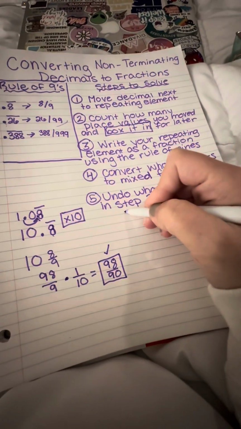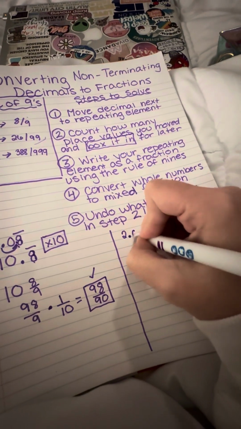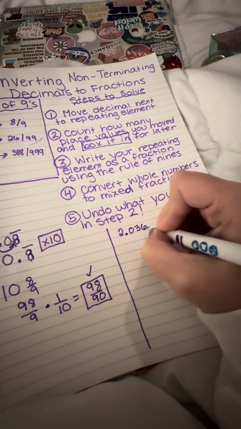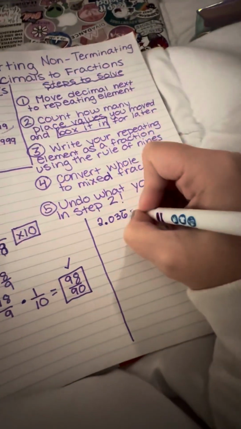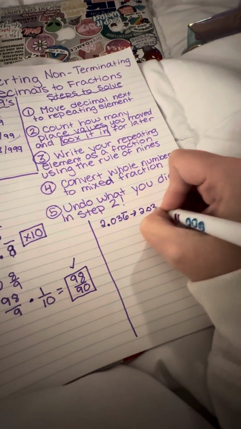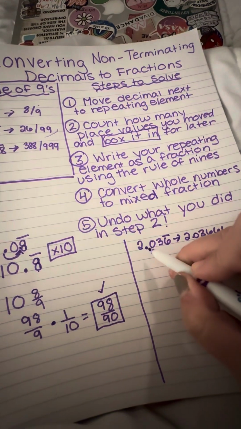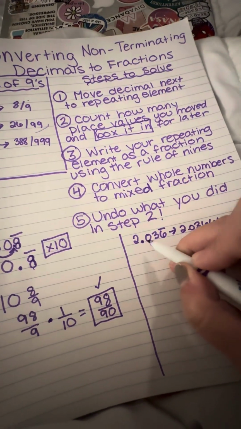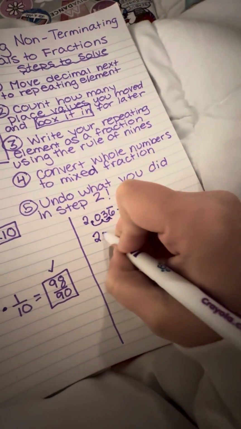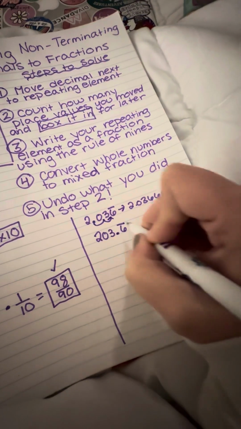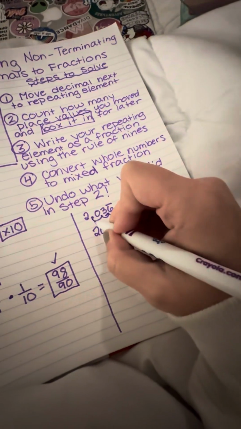Great. Let's do another. Let's do 2.036, where the 6 is the repeating element. Sometimes I find it helpful to write the part that repeats, just as a reminder. We need to move this decimal point next to the repeating element, which means we need to move it 2 places, which means our new number is 203.6 repeating. Since we moved the decimal over 2 places, that's the same as multiplying by 100.